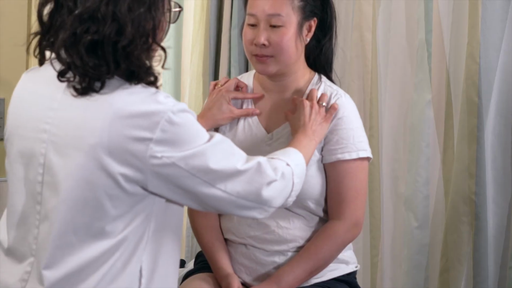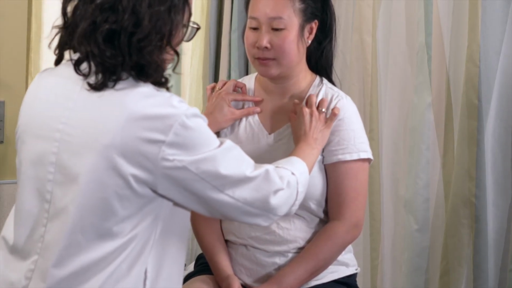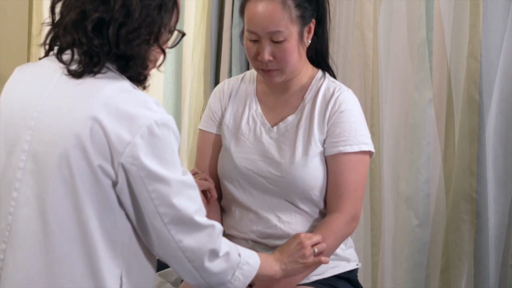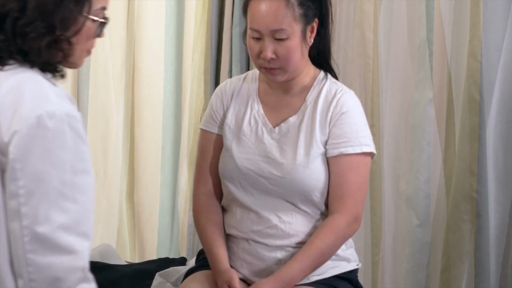Pinch up a fold of skin under the clavicle or on the forearm to note mobility and turgor. Both are appropriate for this patient.